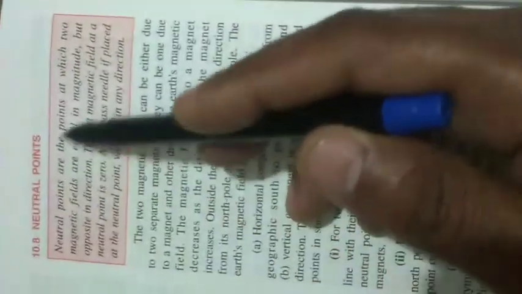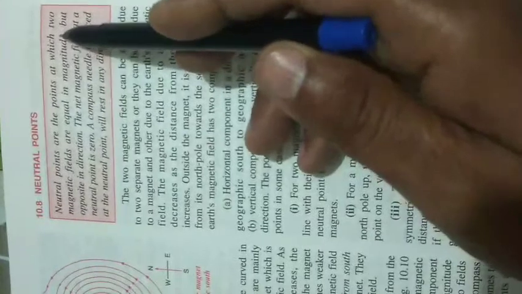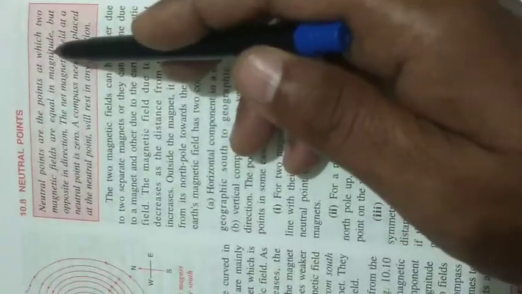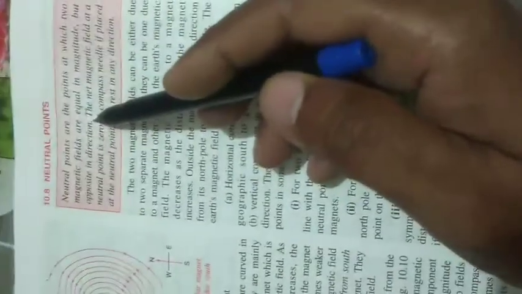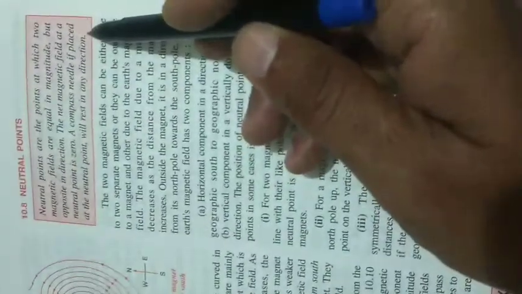So both will cancel. Neutral points are the points at which two magnetic fields are equal in magnitude. Which two? One of Earth and one of the bar magnet, but opposite in direction. So the net magnetic field at a neutral point is 0. A compass needle, if placed at the neutral point, will rest in any direction.